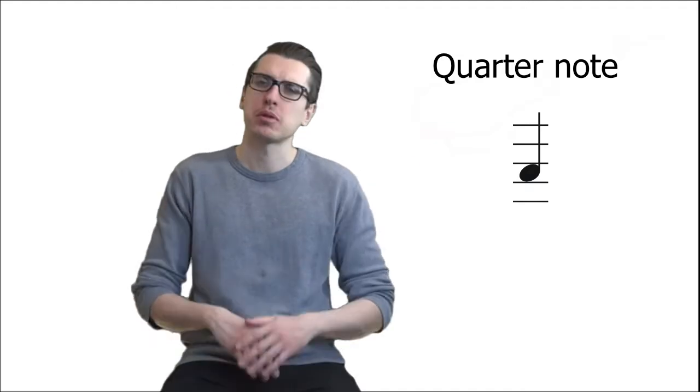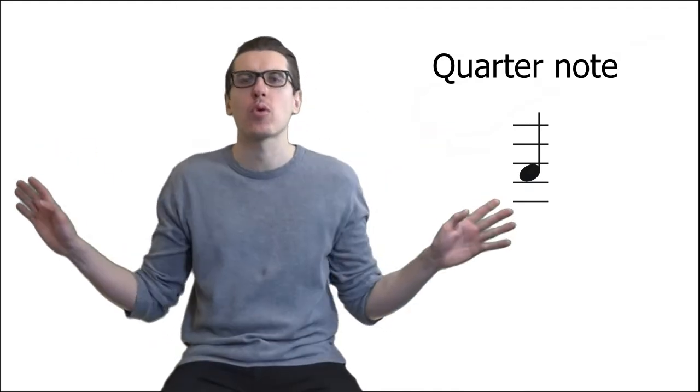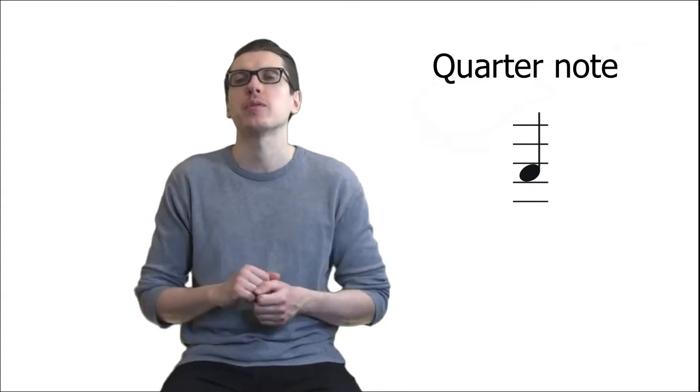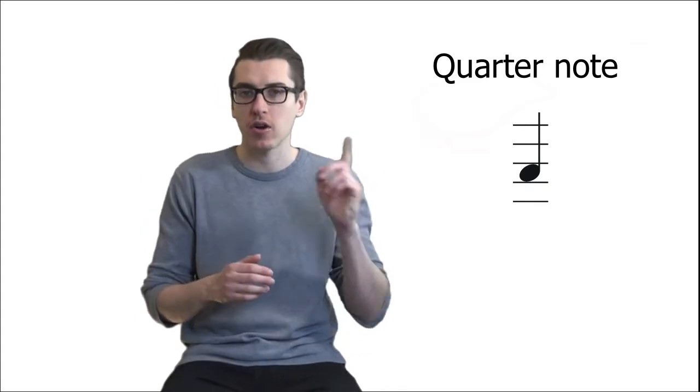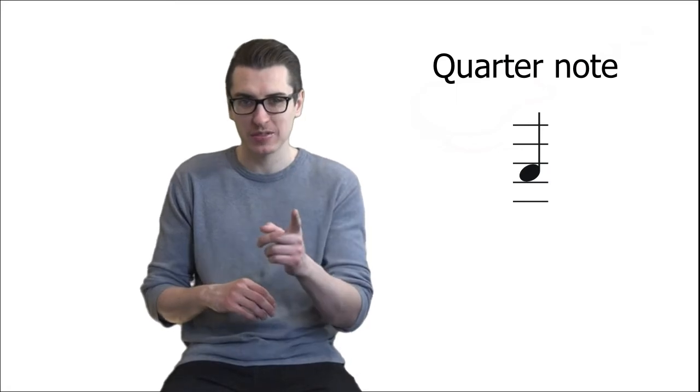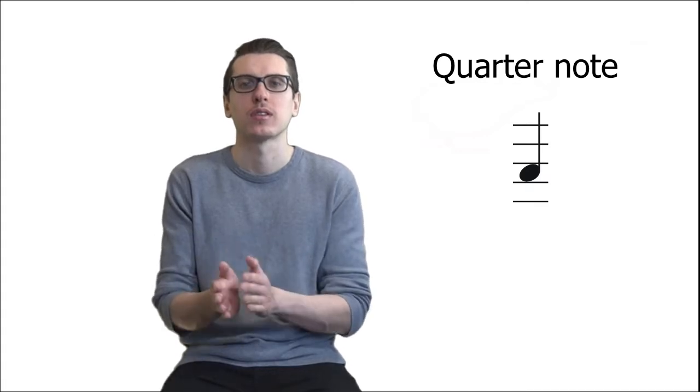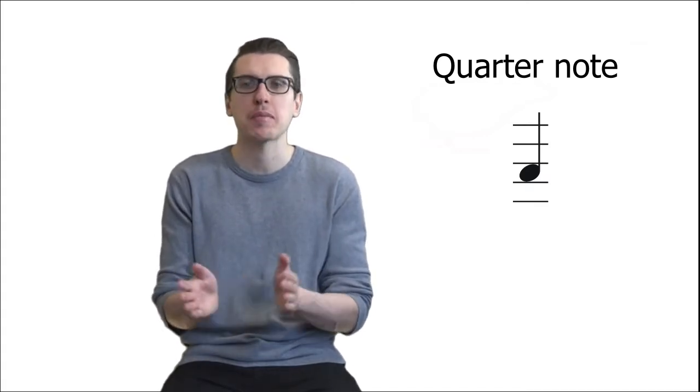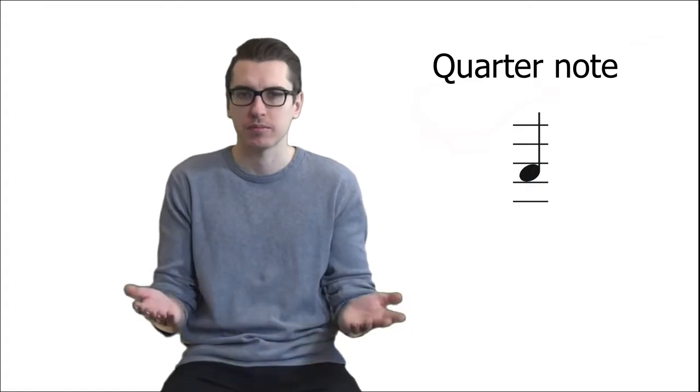So if I had to play a group of quarter notes in my song, I'm just going to clap what they would sound like. And you'll hear that they're all going to line up with the beat. They're all going to last for the same length, and they're going to start when that click happens. Just clapping quarter notes. One whole beat. And that's the quarter note.